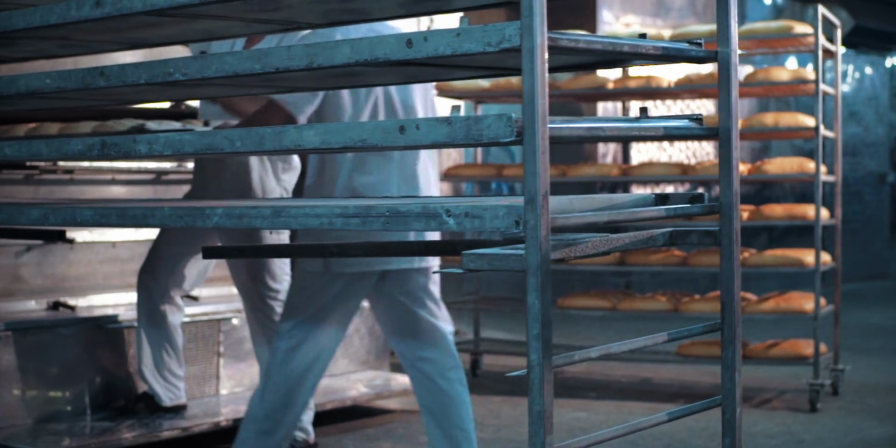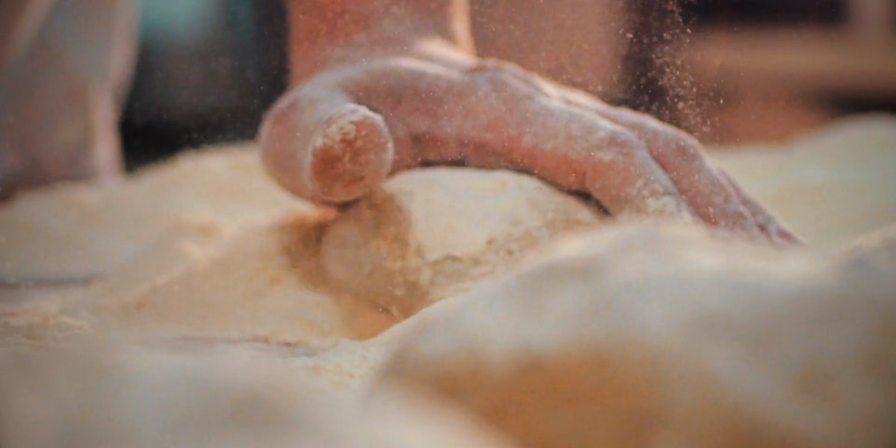Imagine that you own a bakery. One day your oven breaks, so you rush out to buy a new one. You plug it in or hook it up, whatever you do with ovens, and then you're back at it. Mixing, kneading, folding, proofing.